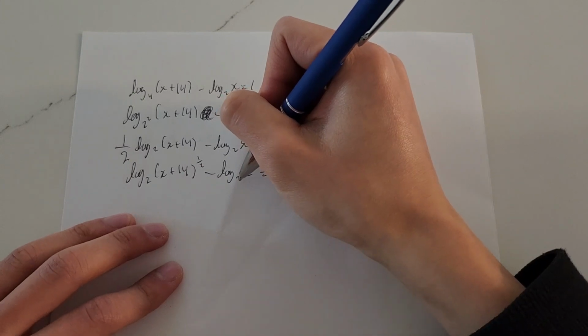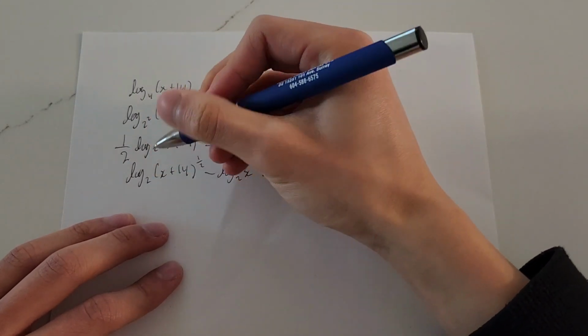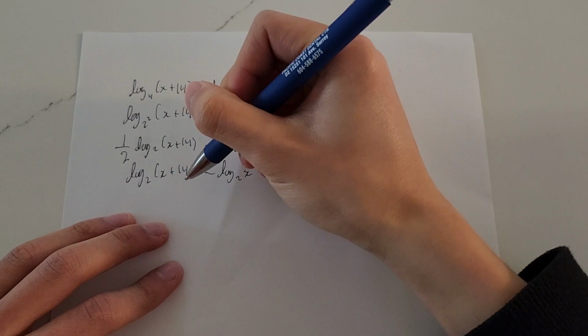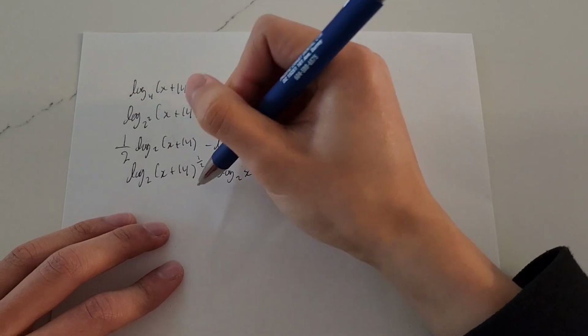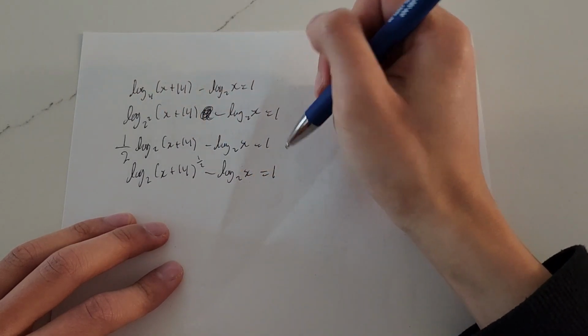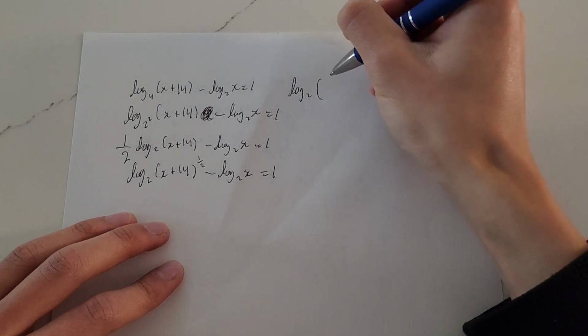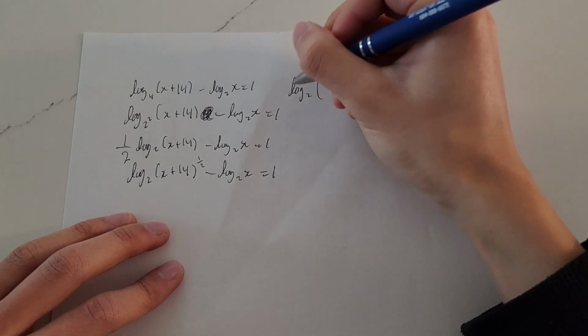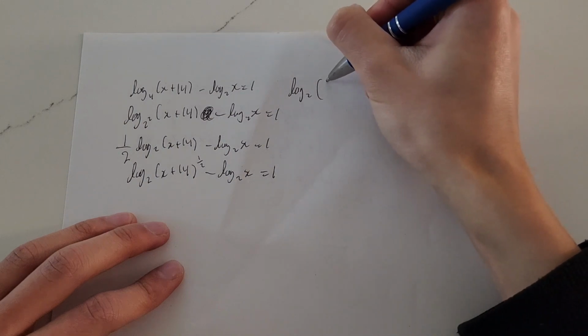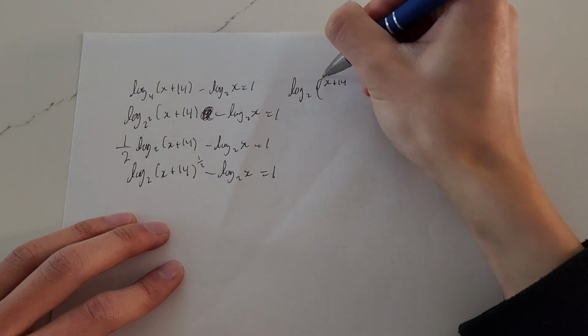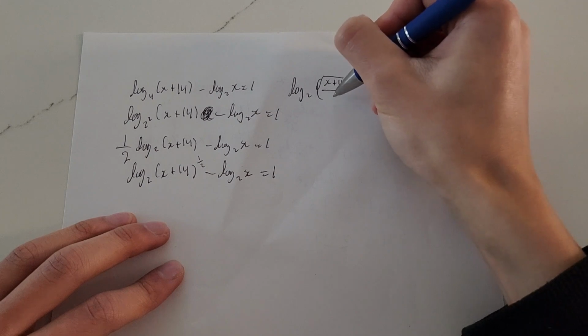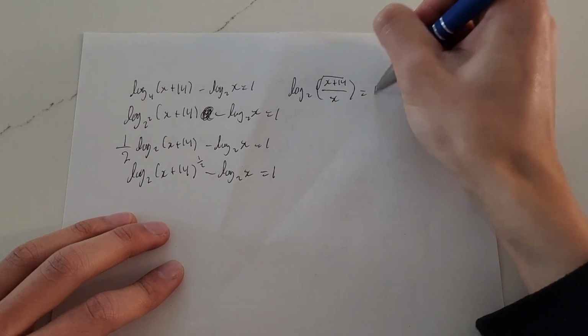And is that possible? Yes, it is, because we have a logarithm of two bases on the same side of the equation. One is subtracted from the other. That implies we must use the quotient rule. So we can write this as a single log base 2 of the square root of x plus 14, over x, is equal to 1.